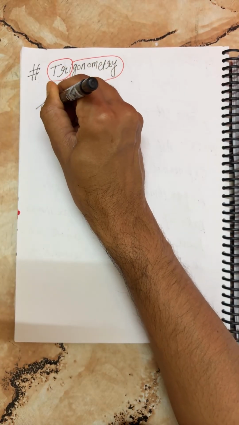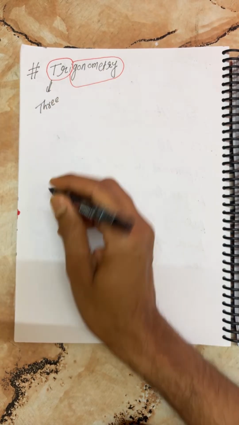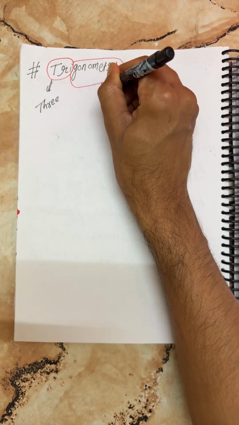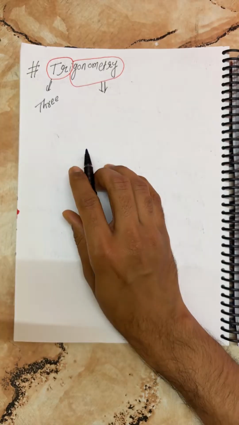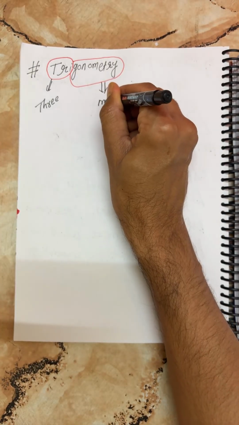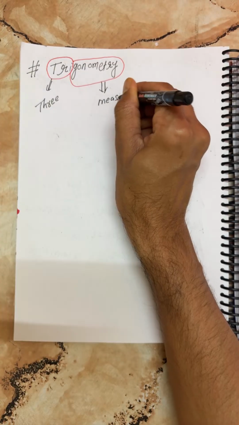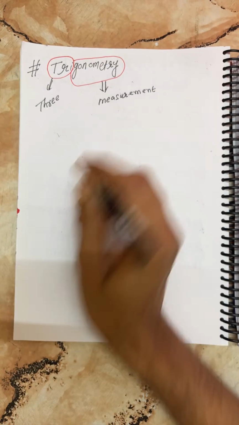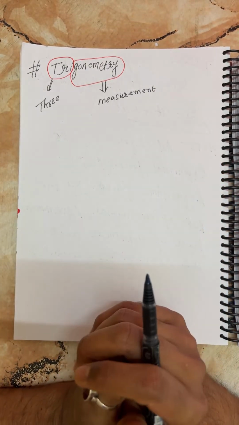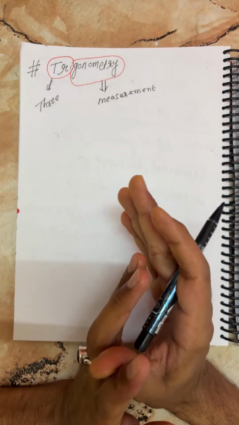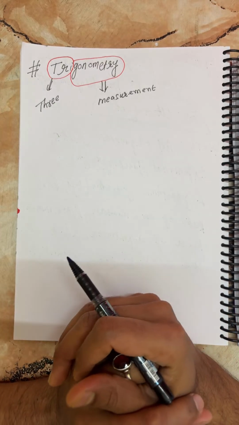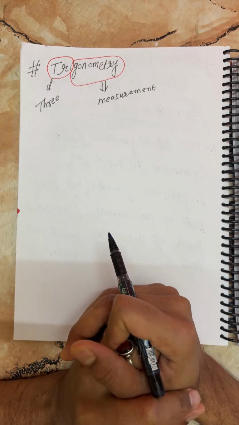This is measurement. So collectively, in this chapter we'll study how to measure the three sides of a triangle. That is the first thing.